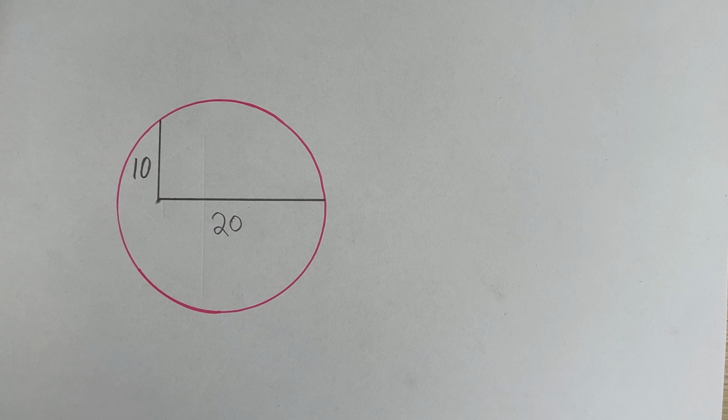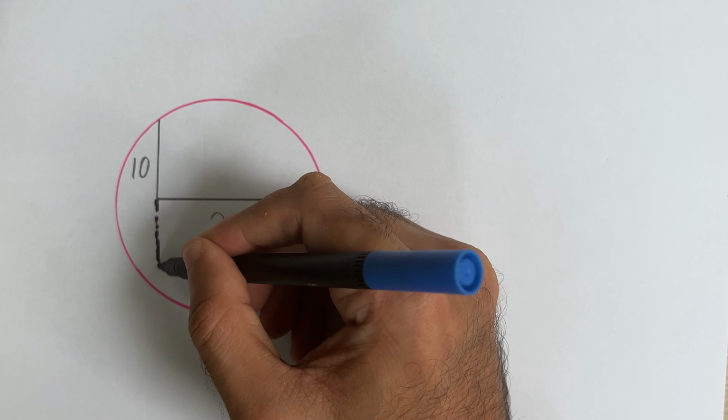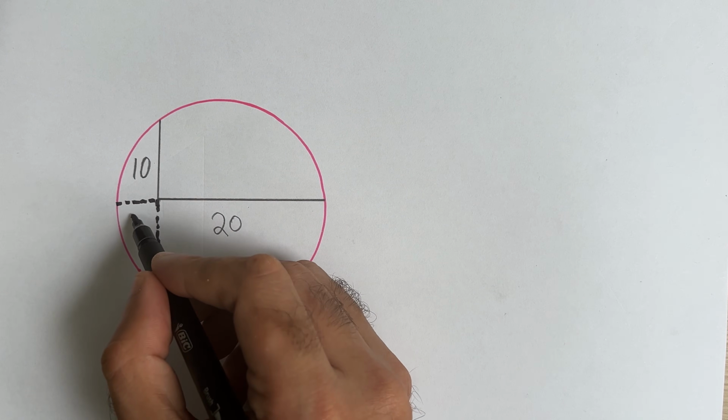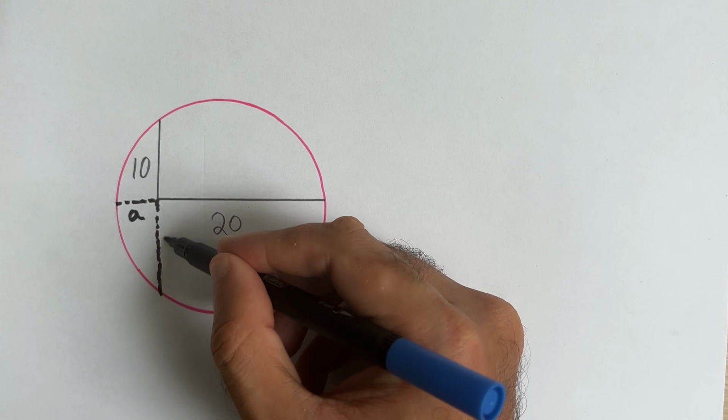In this second method, we will be using the Chord theorem, which says something like this. So first we extend these lines. That means we extend these lines something like here, and we do the same thing here. And let's call this length A. Because of the symmetry, this length also needs to be 10 unit.